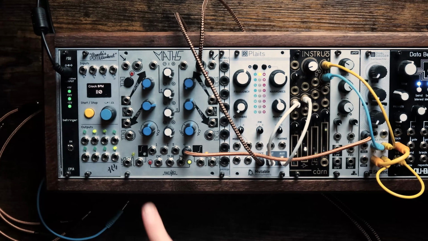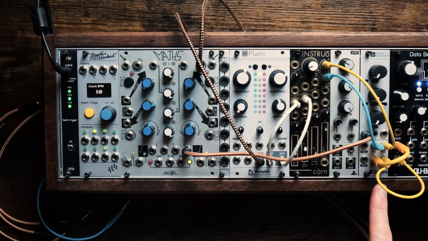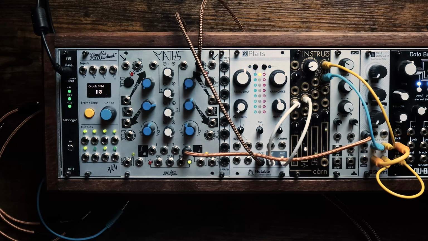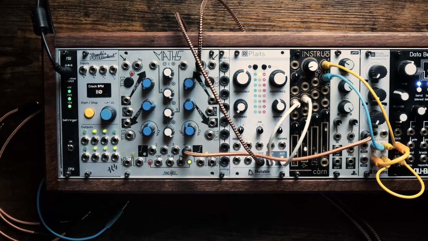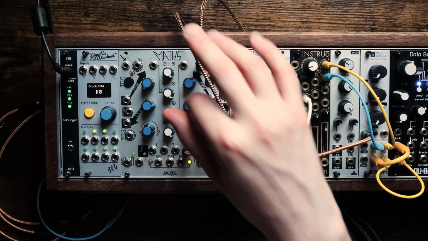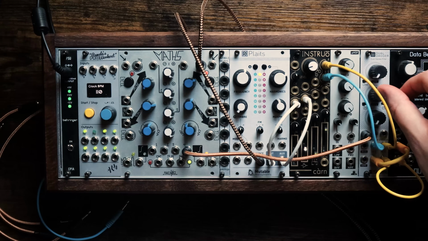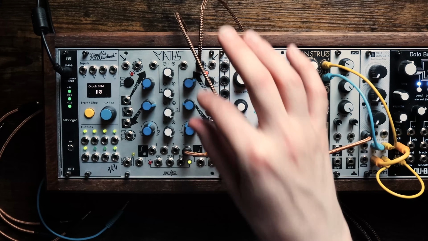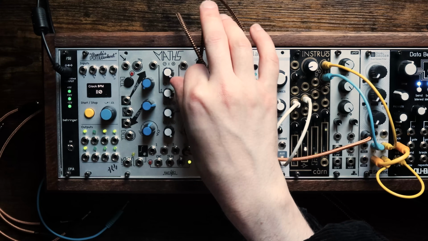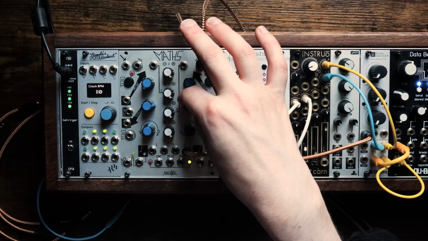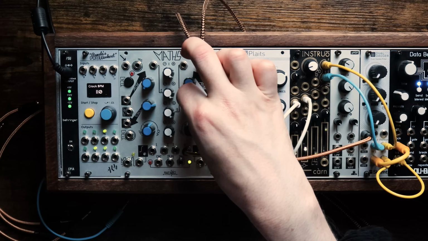So let's take a look at channel 4 here, which is modulating my filter cutoff. And we can trigger this externally by using the trigger input. Let's open it up a bit. Or we can have it cycle. And then we can adjust the rise and the fall. It does go into the audio range.